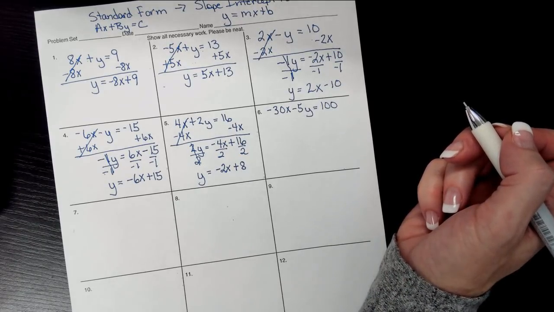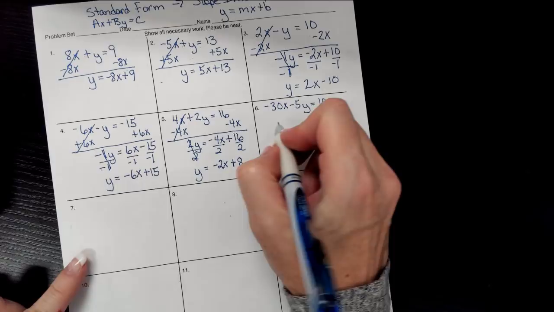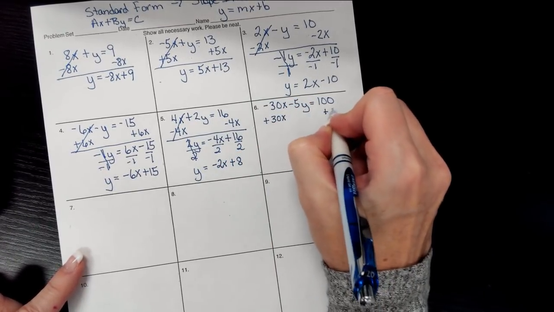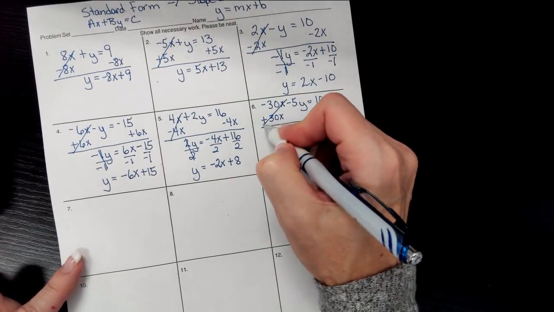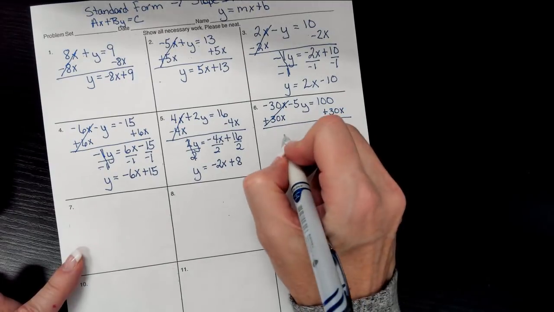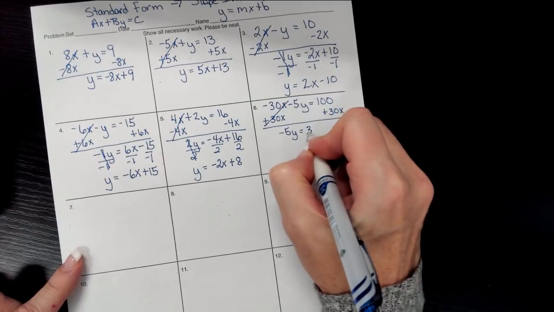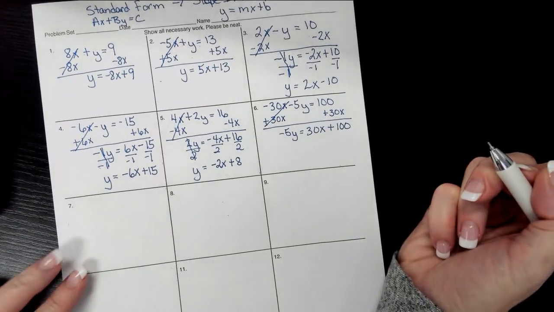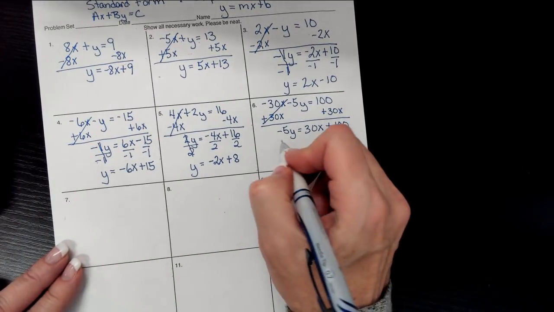All right, so the first thing I'm going to do is take care of that negative 30x. The opposite, or the inverse of negative 30, is positive 30x on both sides. Okay, so that's gone. It's zeroed out. I have negative 5y equals 30x plus 100.